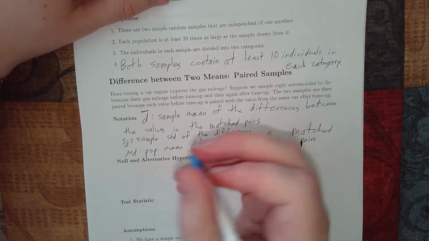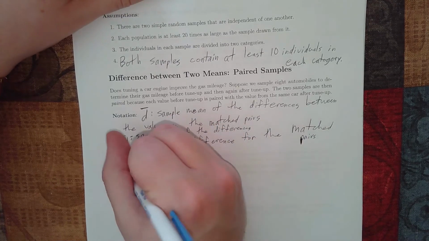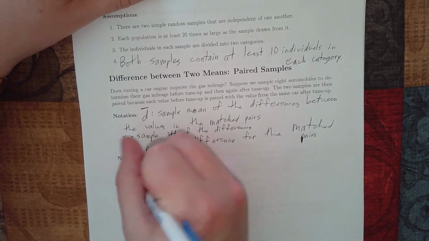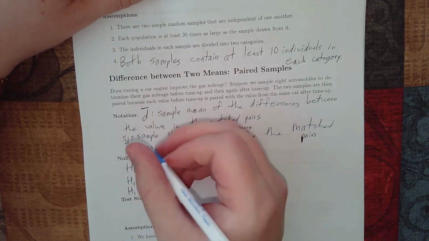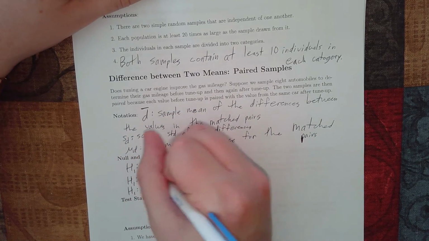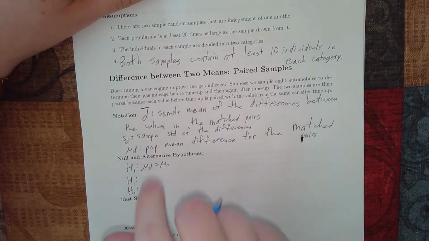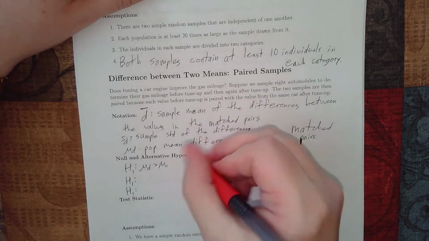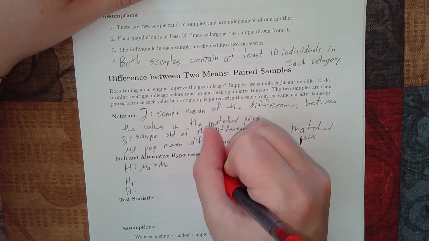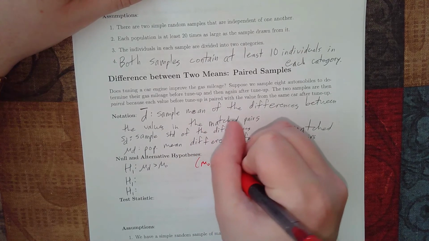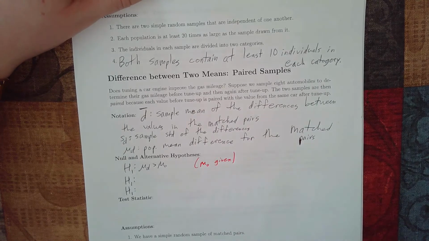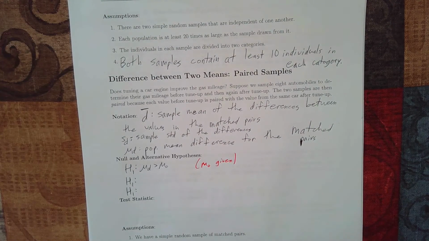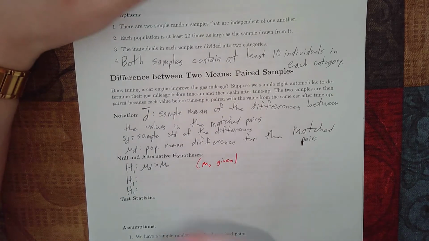So here, our alternative hypotheses are going to be about taking this mean difference and comparing it to whatever mu naught is. So mu naught should be given, whether it's a difference of at least 10 or a difference of 5 or a difference of however many.